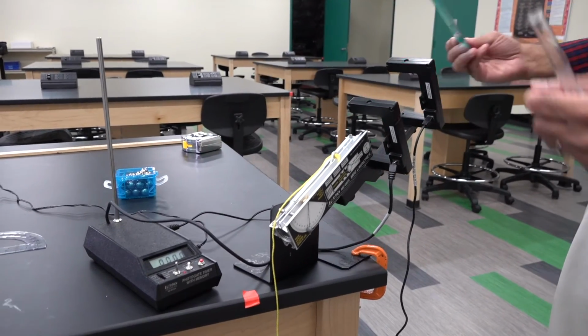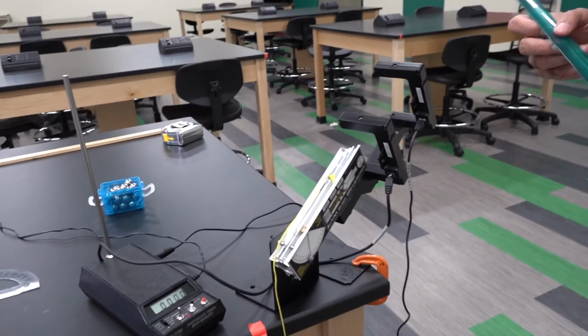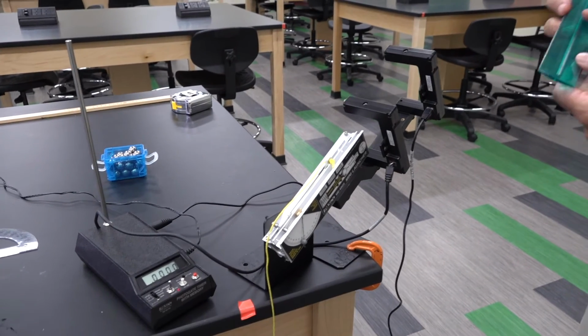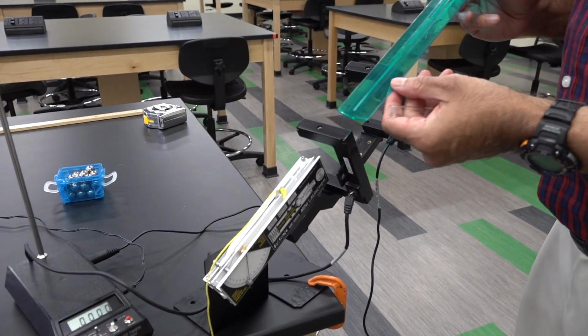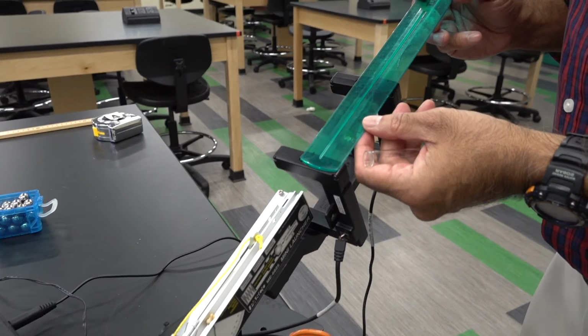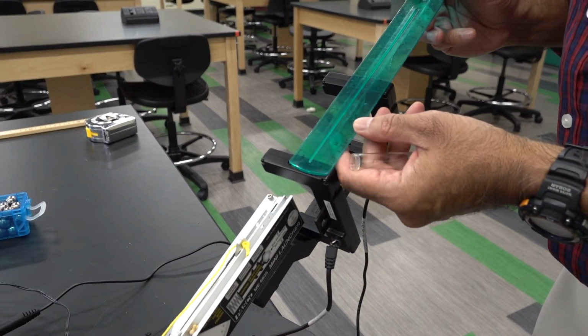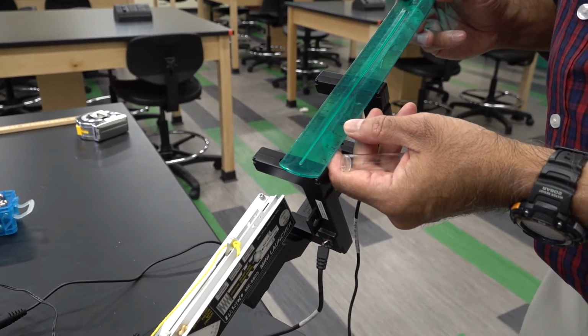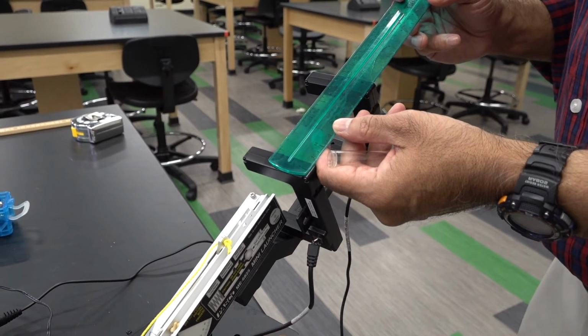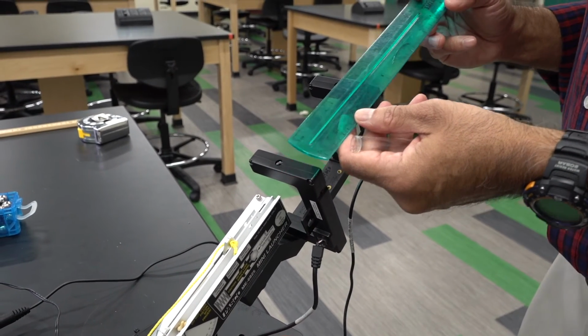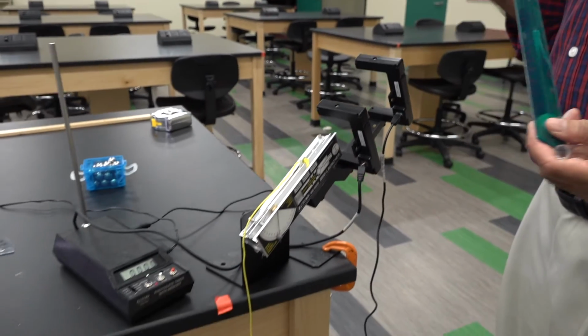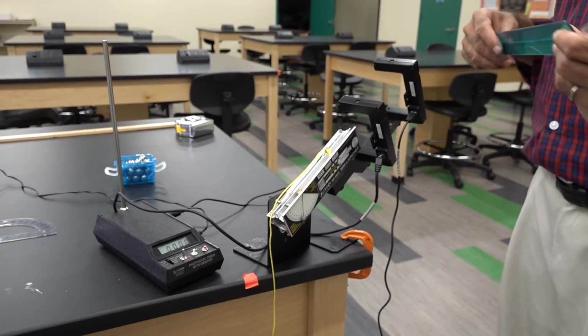So my first job would be actually to measure the distance between these photogates, and I measure it. It's 10 centimeter. It's a little bit off from 10 centimeter, but I will take that. So 10 centimeter is 0.1 meter.